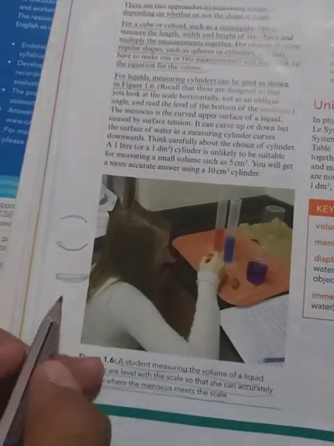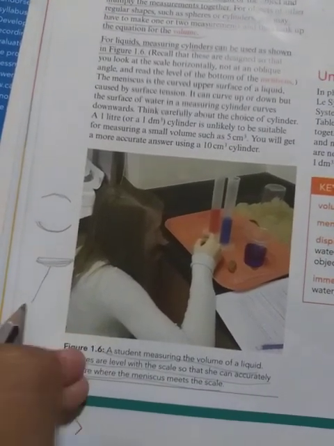Okay, so the meniscus of mercury is like this, and for water it's in a downward position, like this. So that's why you need to look at it straight on, from a level angle.